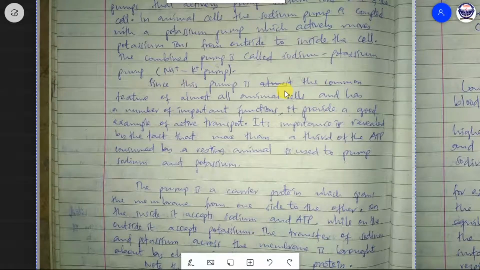Since this pump is a common feature of almost all animal cells and has a number of important functions, it provides a good example of active transport.